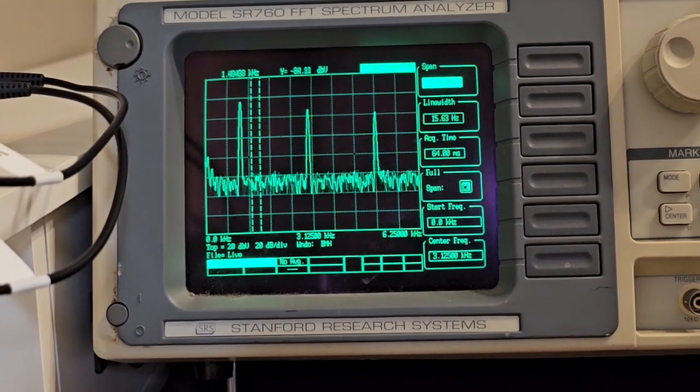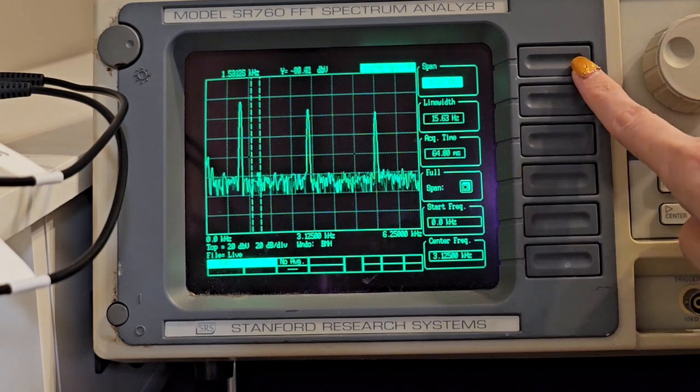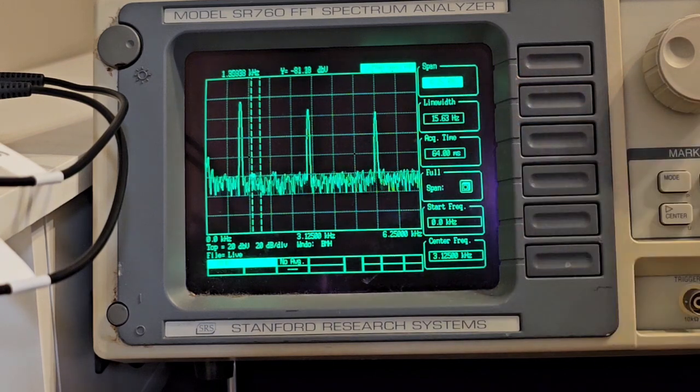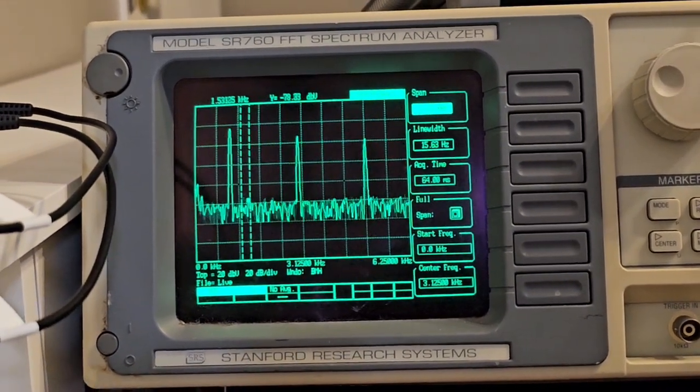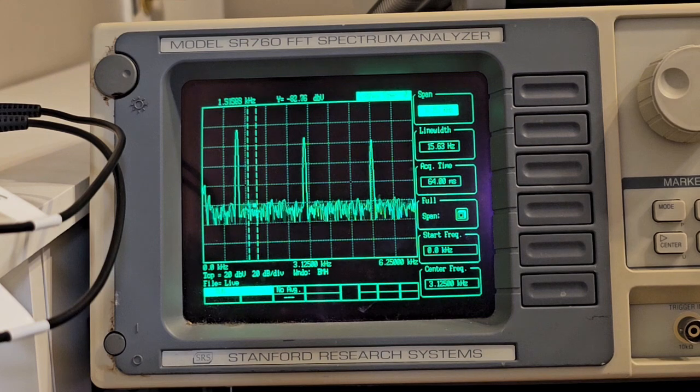Well, anyway, this button was our span, and we changed it to 6.25. I'm not sure if you can see it. I don't think you can because of the type of screen it is.